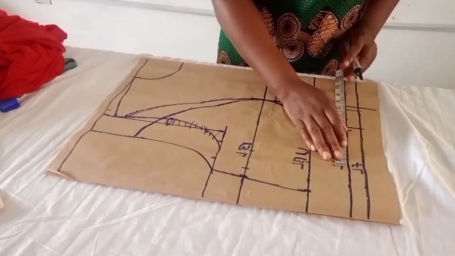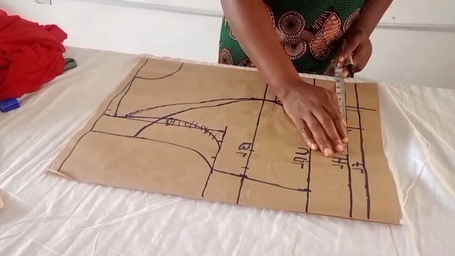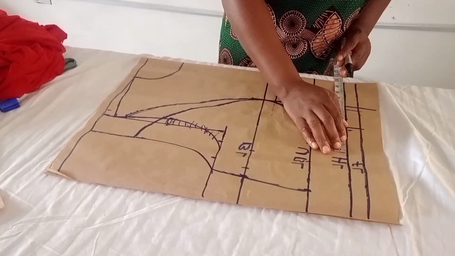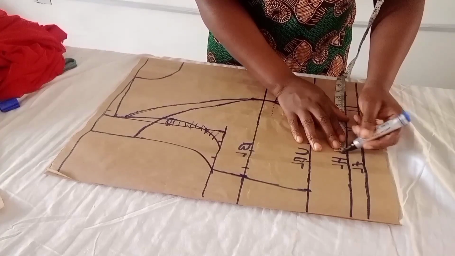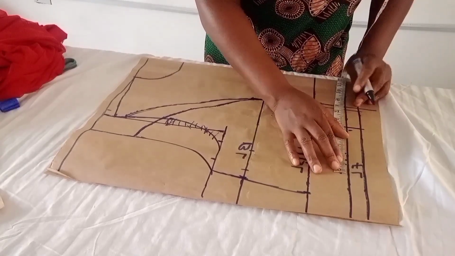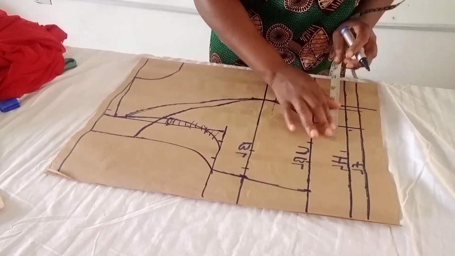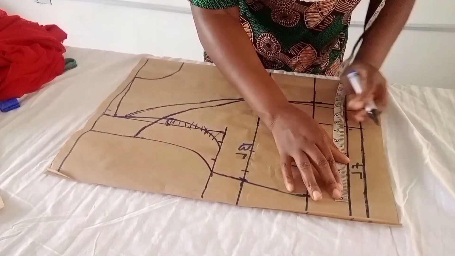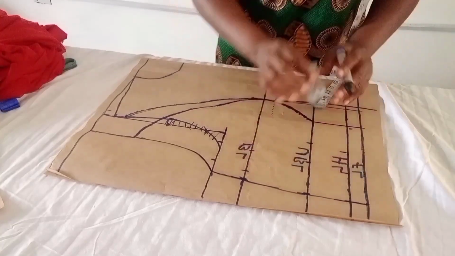Then I will check my half length circumference is 39 inches. So 39 inches divided by 4 will give me 9.75. I'll go ahead and mark 9.75. I will add my 2 inches seam allowance. I will check what I will be losing here, 3 inches. I will replace it back like this with 3 inches. I will blend it to the down part.